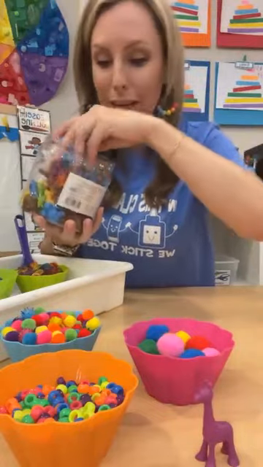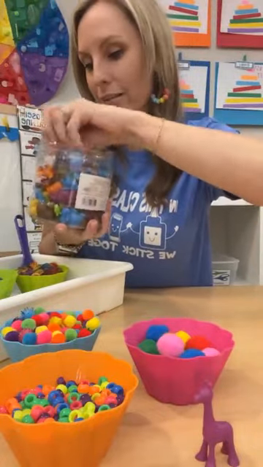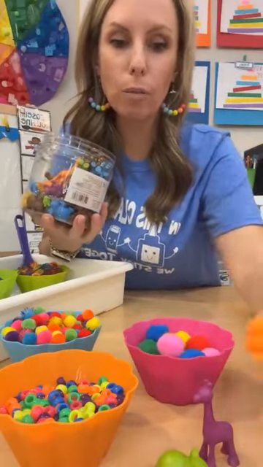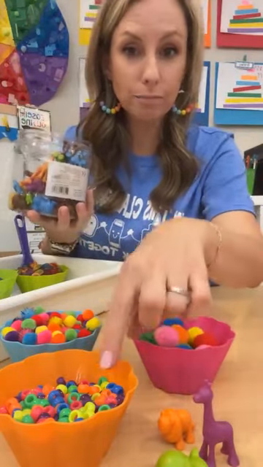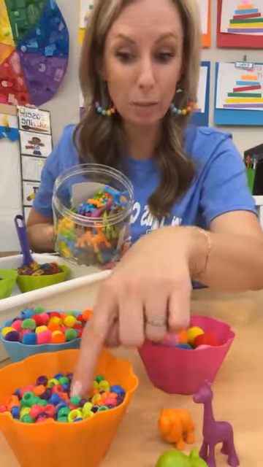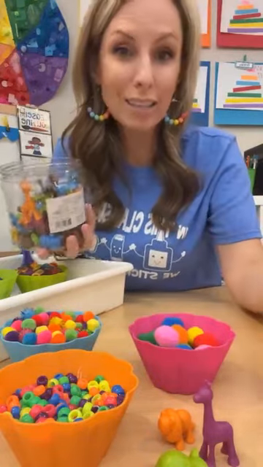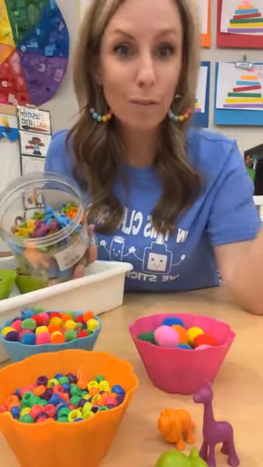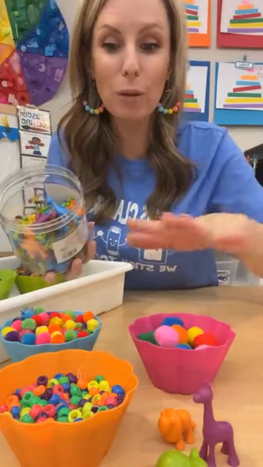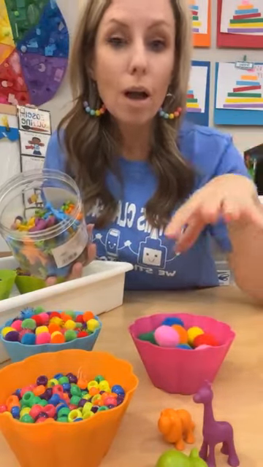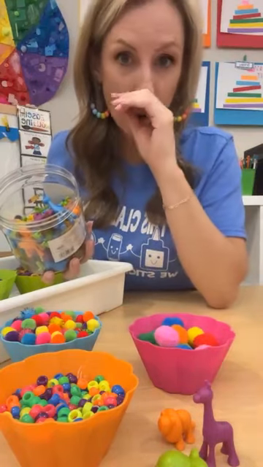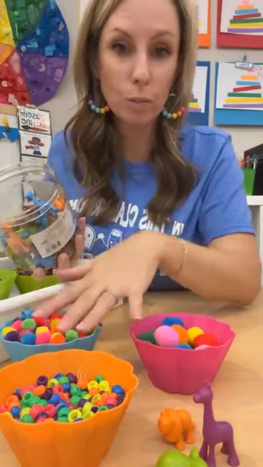We're gonna wanna use the big counters because they don't require as much fine motor strength as, say, the little beads and the pom-poms. So if the activity is frustrating for your kiddos because the manipulatives are too small, that's not gonna be fun for them, right? We wanna make it developmentally appropriate. So if you have 3s, bigger manipulatives. If you have 4s and pre-K and kinder, you can use a smaller manipulative.